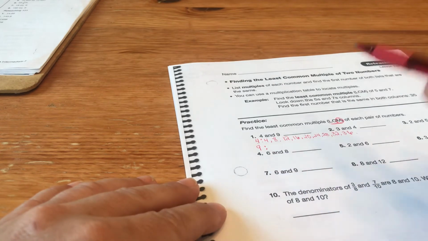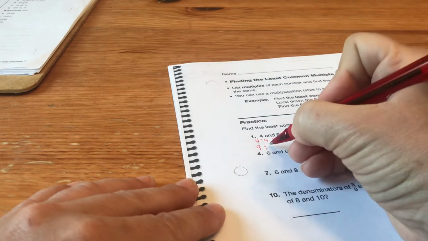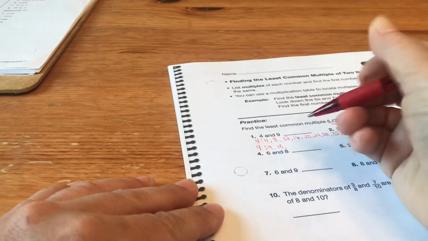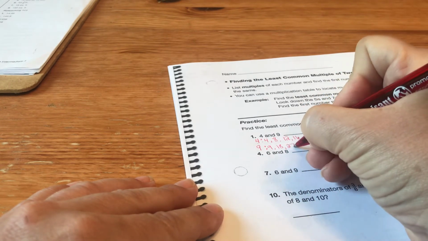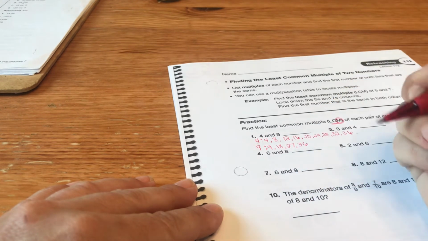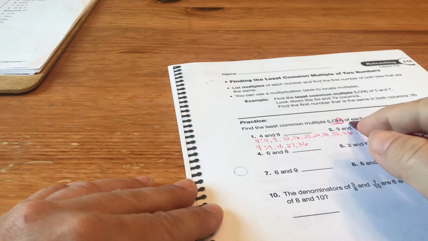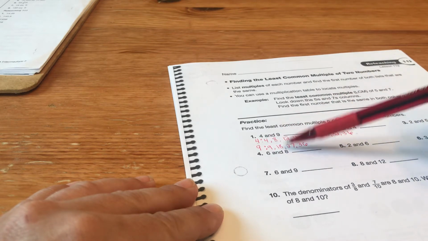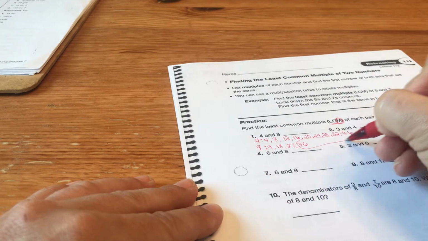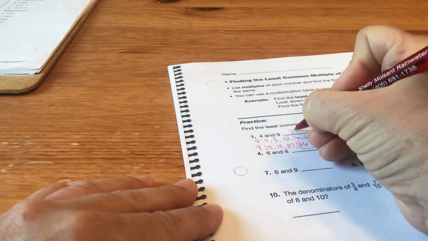Okay, I'm going to do the same thing. I'm going to multiply out. 9 times 1 is 9. 9 times 2 is 18. 9 times 3 is 27. 9 times 4 is 36. Okay, so least common multiple, I'm looking for the lowest number that these two digits have in common. I have just hit upon it. It is 36.